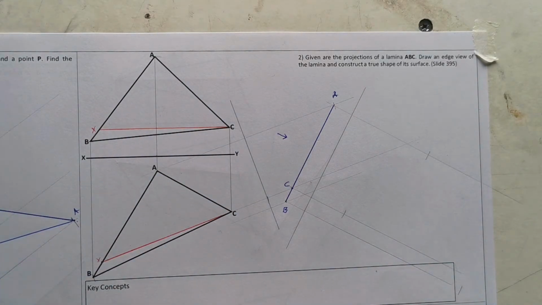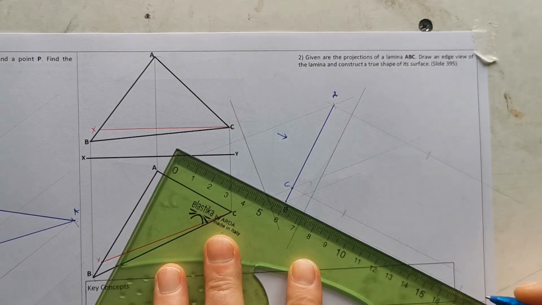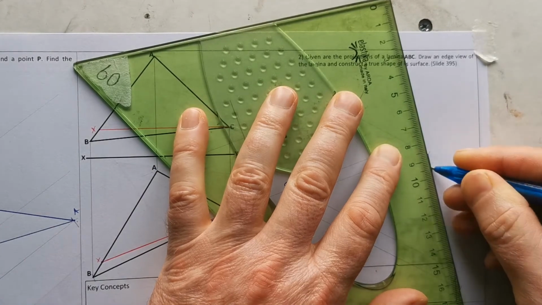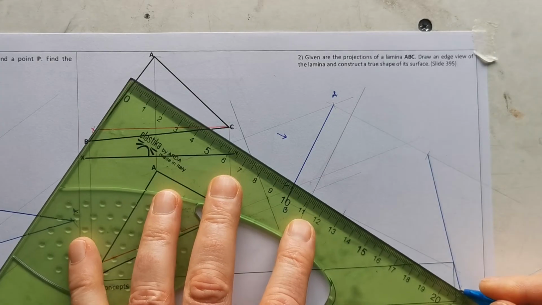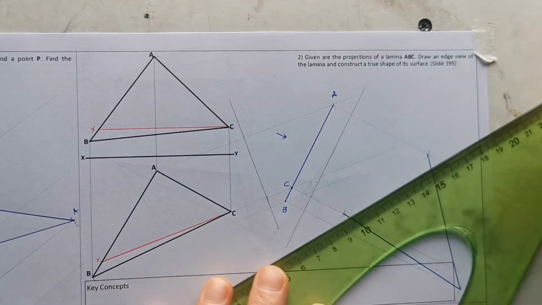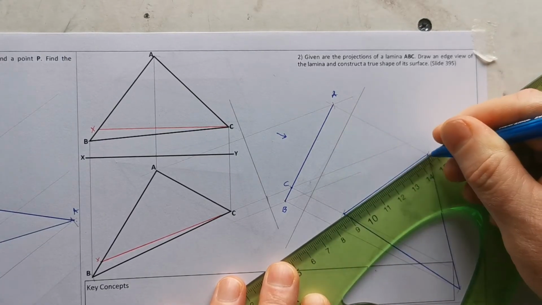Now, because this is the true shape, this view should be bigger than ABC in elevation or in plan, which it is. Like the true shape is the view where it appears the biggest.